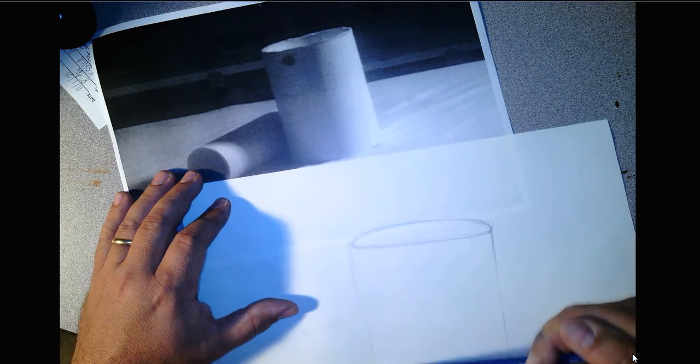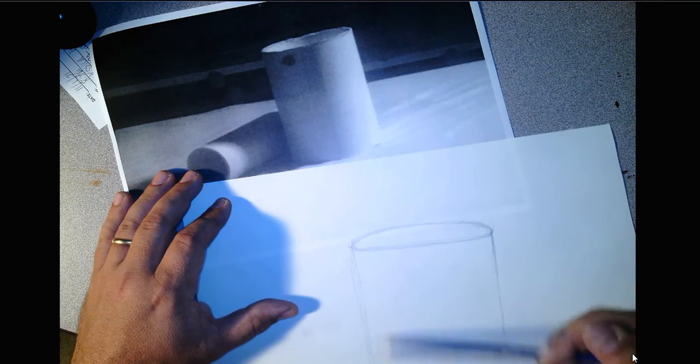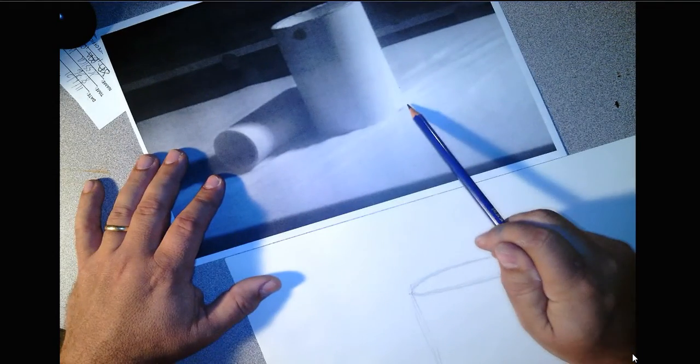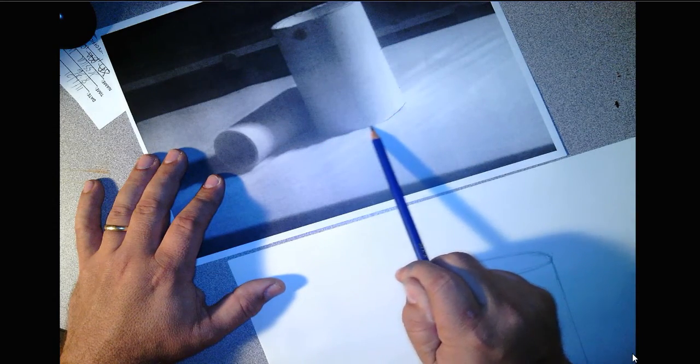Lines coming straight down from the side. And then when you get to the base of your cylinder, you want the base of that cylinder to have a slight curvature to it.